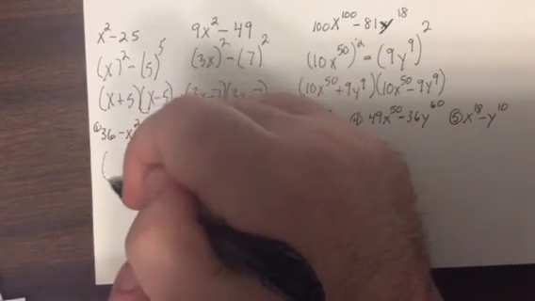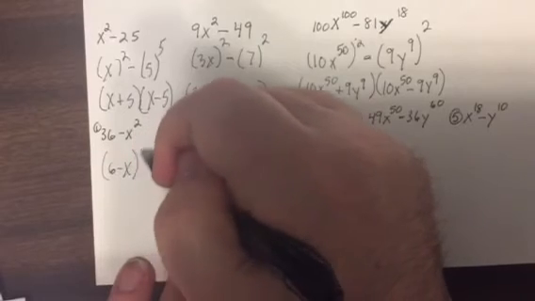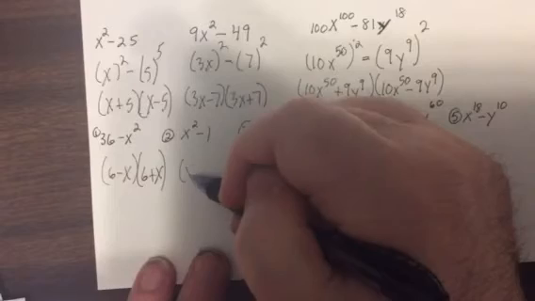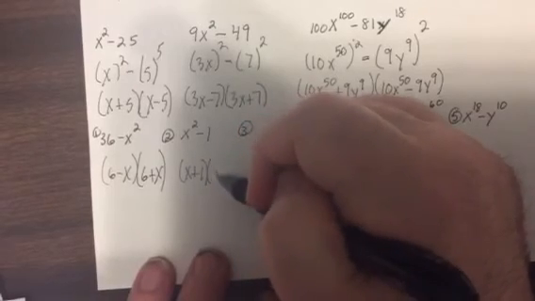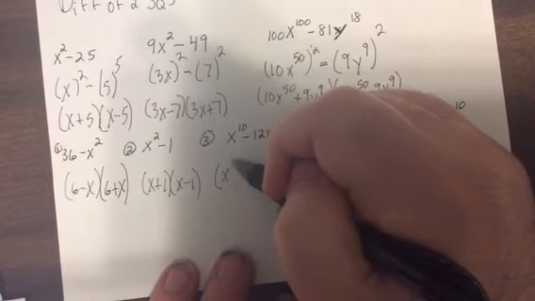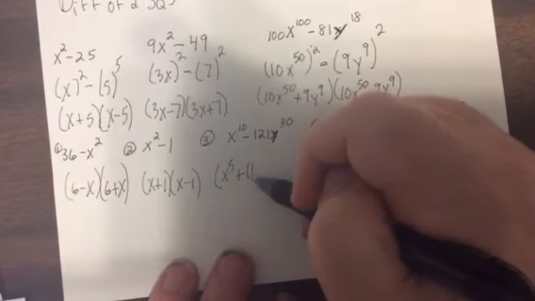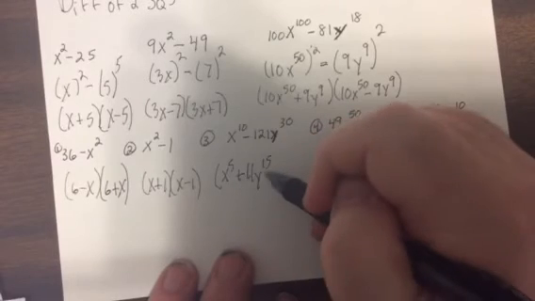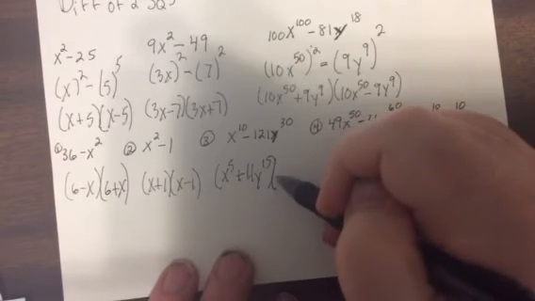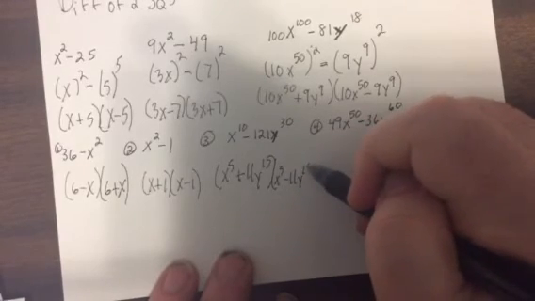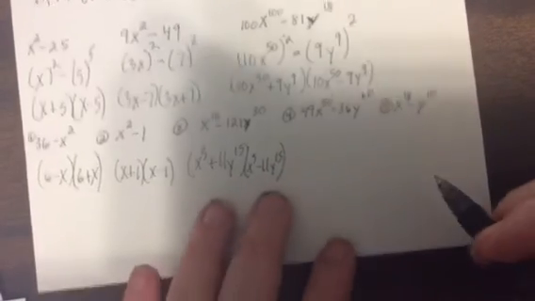But here, this would be 6 minus x, 6 plus x. This would be x plus 1, x minus 1. This would be x to the 5th plus 11y to the 15th. Now notice you could put the plus in the first term, or you can put the minus in the first term. Does not matter. Starting to run out of room, yeah?